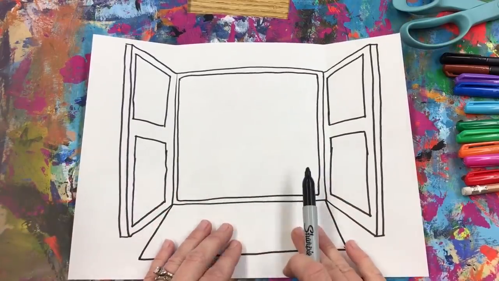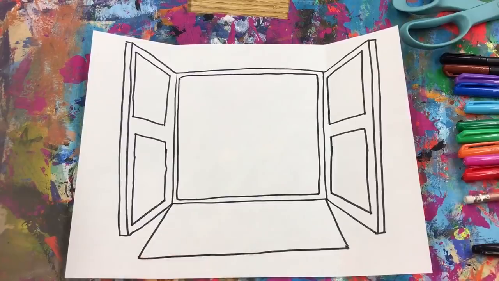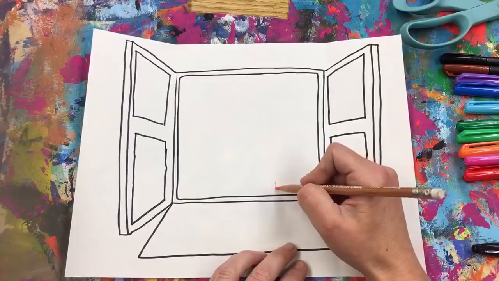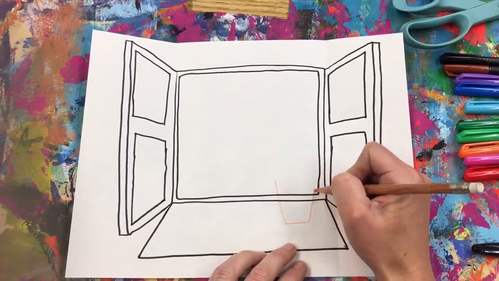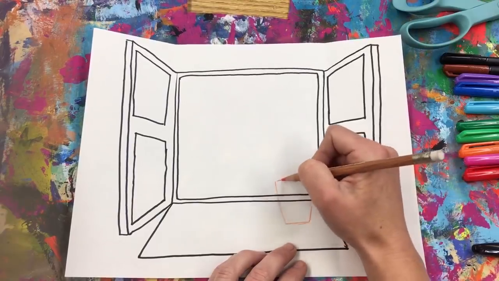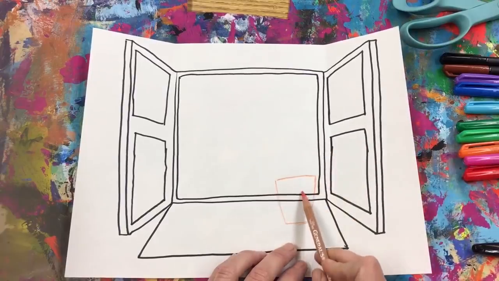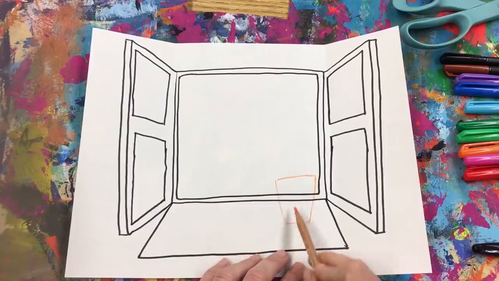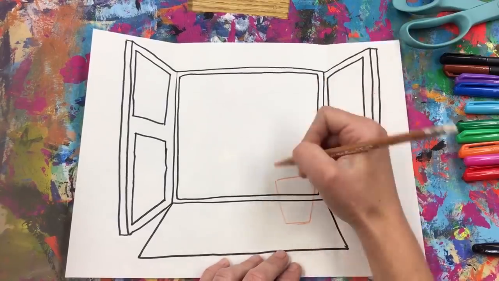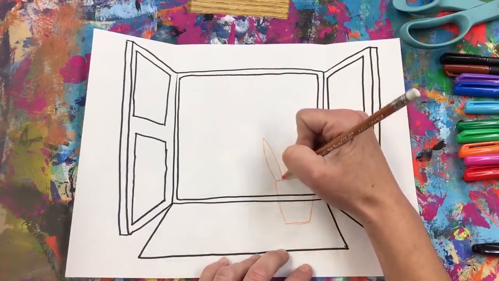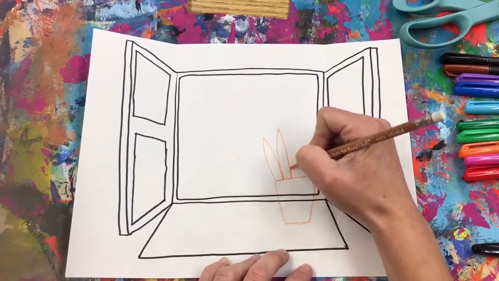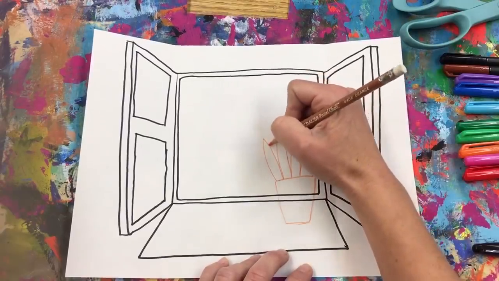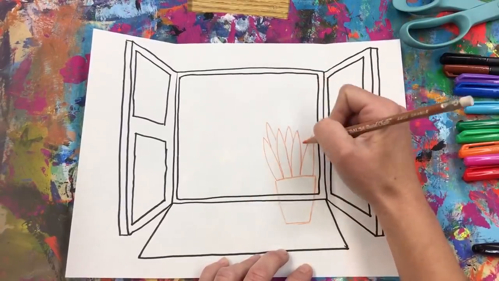And the window sill, just like Matisse did, he created some potted plants. So you can use your reference guides that I left on your table, and you can go ahead and add them. Now I switched to a drawing pencil for this, so you can see that if I used a pencil, I would erase these two lines. You want to make sure that your potted plant is on the windowsill, not in your picture. And your plants don't have to be anything complex. It can be just a series of lines that create shapes, and those shapes that create an image of a plant.